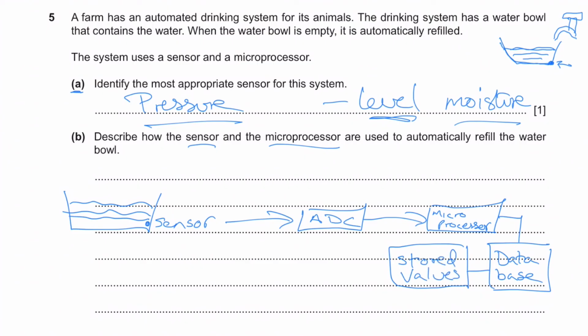Okay, so it's constantly checking. The sensor is sending data from the tank through the ADC to the microprocessor and comparing it with the stored values. Periodically, every few minutes, it's sending data to the microprocessor, and the microprocessor is checking the stored values. If there is a difference between what's happening with the sensor and the values stored, then something needs to happen, i.e. the tap needs to get turned on, okay, for water to come out.